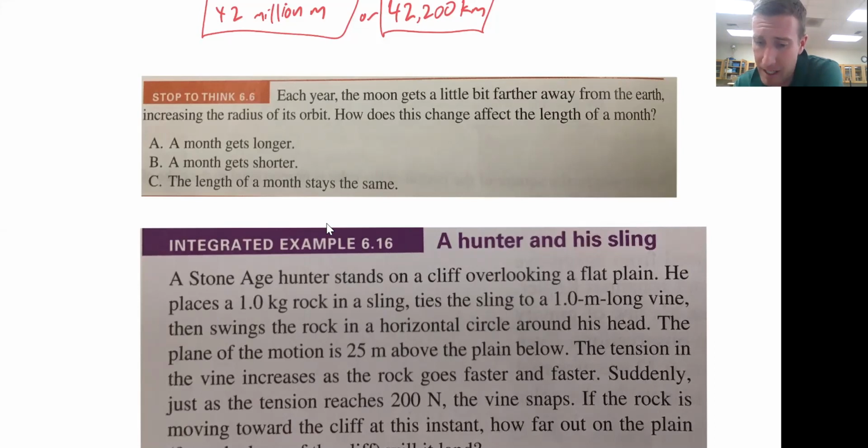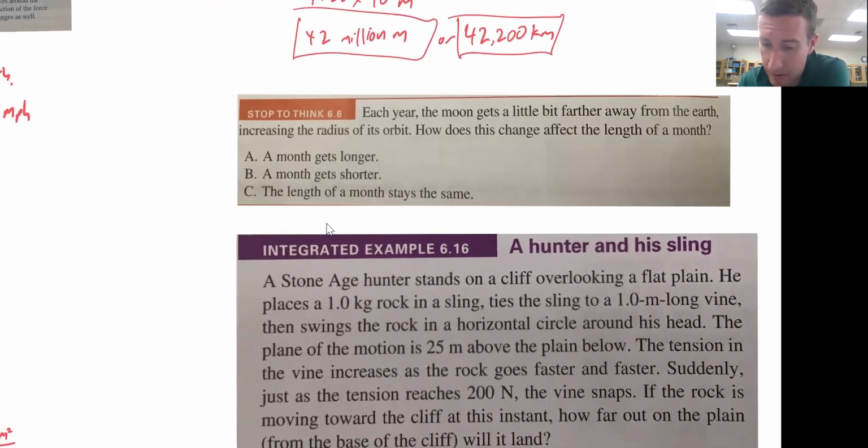The length of a month stays the same. Part of me wants to say the length of the month stays the same because people made that up. Why is February 28 or 29 and why are other months 30 or 31? I don't know. So part of me wants to say the length of the month stays the same. They're not connected. If they're talking about the orbit of the moon, what does it do to the time period of the orbit to go around?